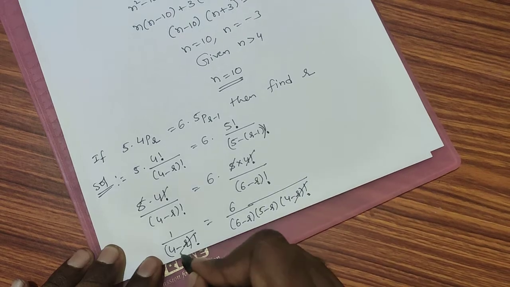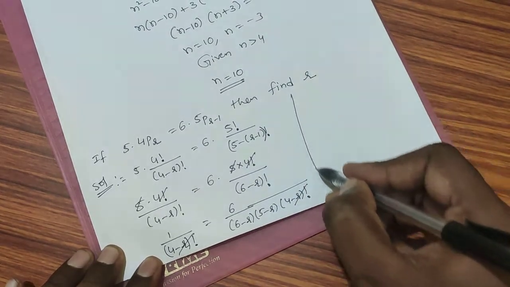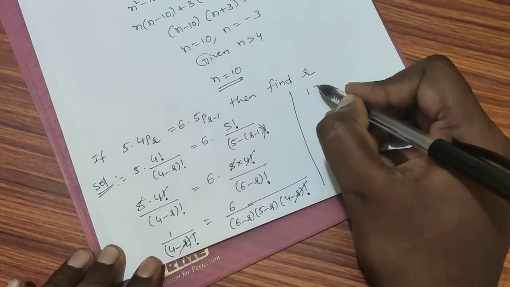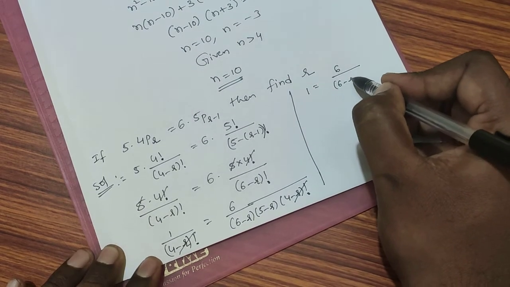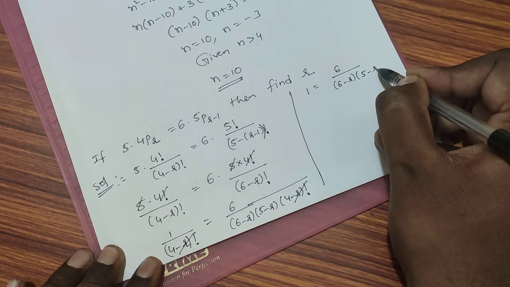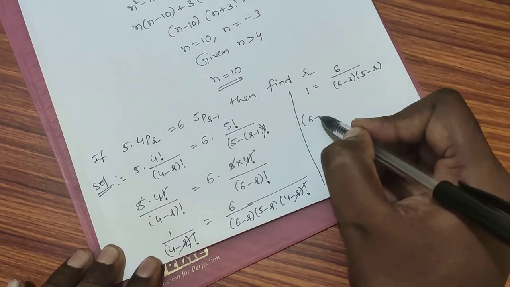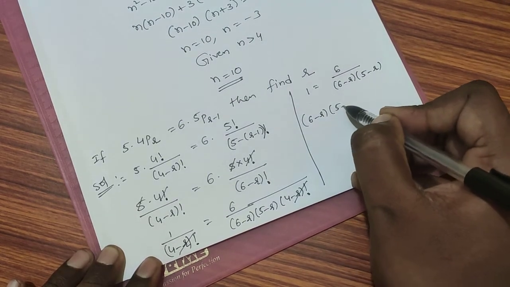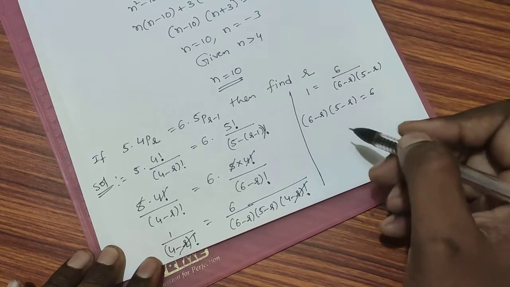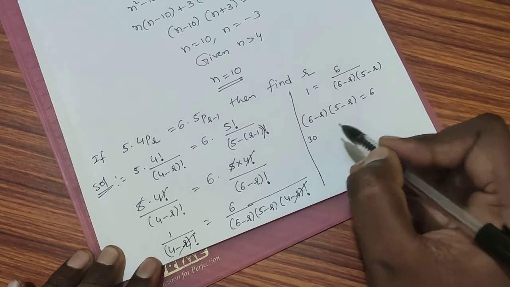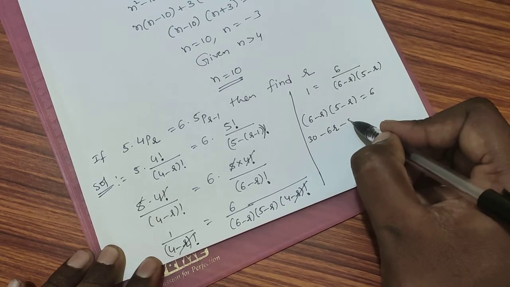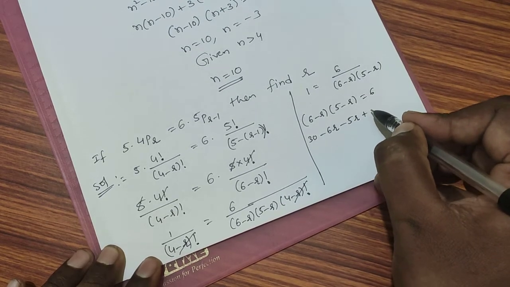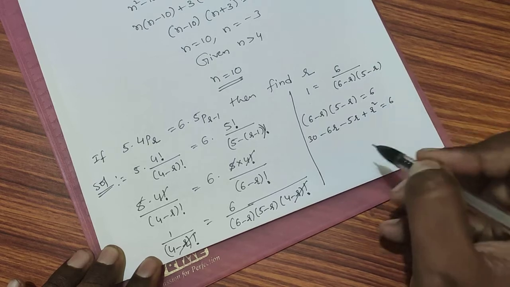Now (4 minus r) factorial, (4 minus r) factorial cancel, then what is remaining? 1 is equal to 6 by (6 minus r) into (5 minus r). Cross multiply: (6 minus r) into (5 minus r) is equal to 6. 6 fives are 30, 6 into minus r is minus 6r, minus r into 5 is minus 5r, minus into minus plus, r into r is r square, equals 6.